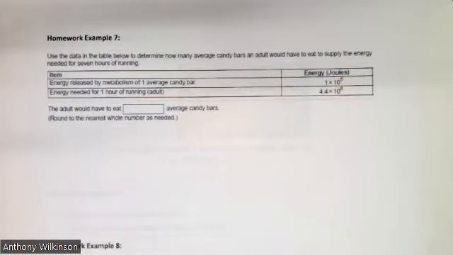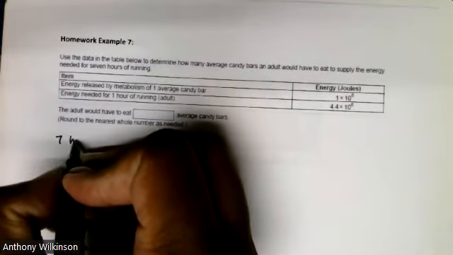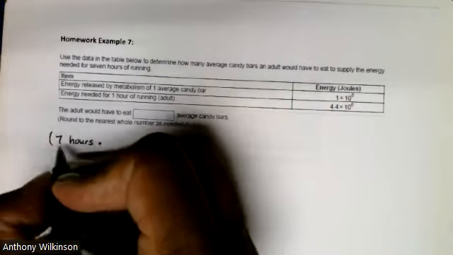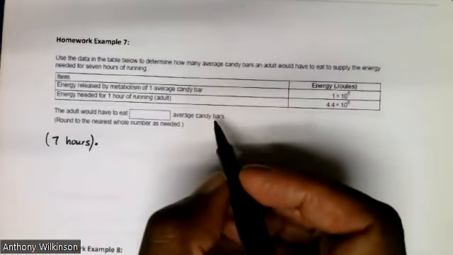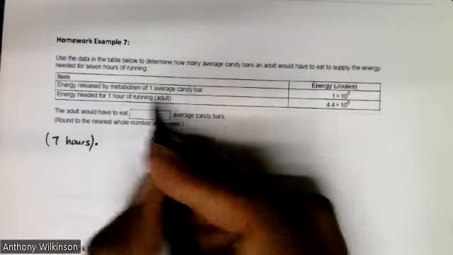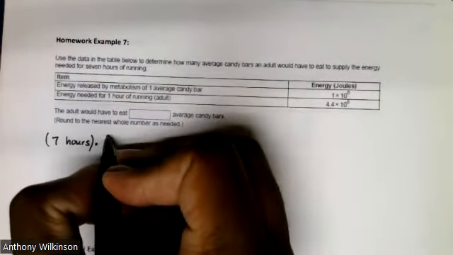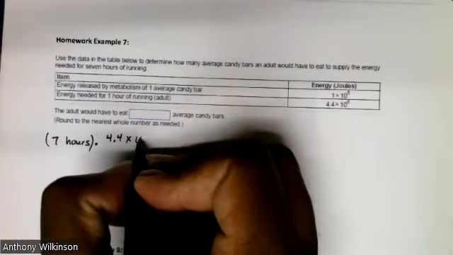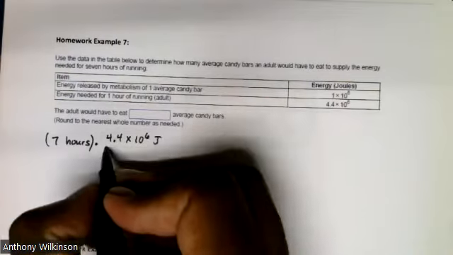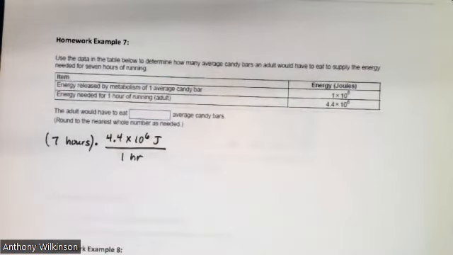All right, now let's take a look at this right here. We're talking about 7 hours of running. That's going to be multiplied by the energy needed for 1 hour of running. So for each 1 hour of running, the amount needed in joules is 4.4 times 10 to the 6. So I'm going to put the 4.4 times 10 to the 6 joules here. The 1 hour of running goes in the denominator, because we're going from hours to joules.